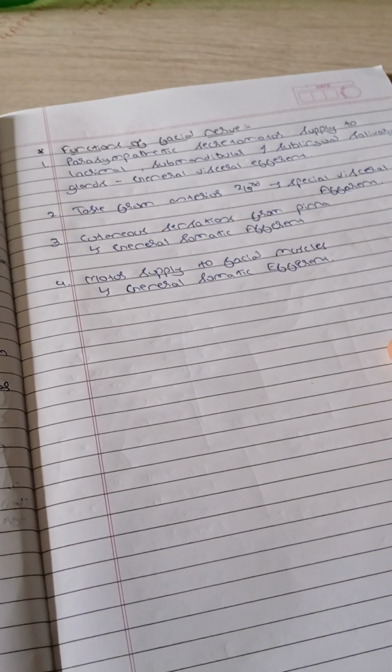I was studying this in my reading room. This is my reading room, and this was the topic.